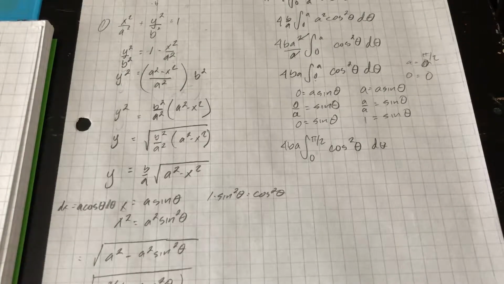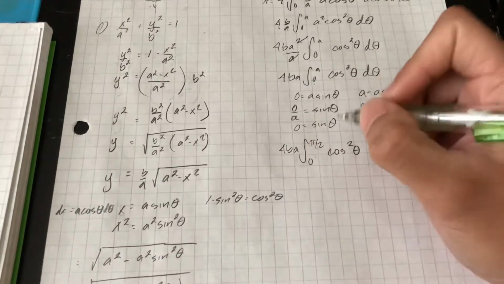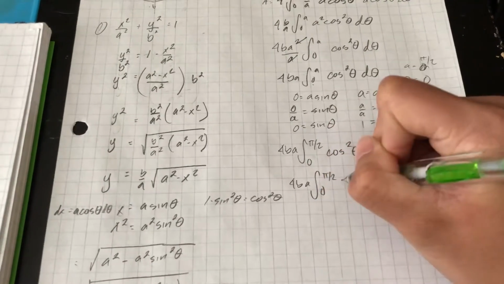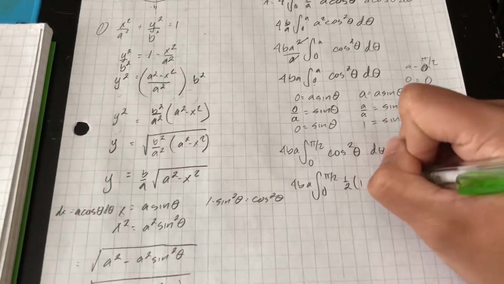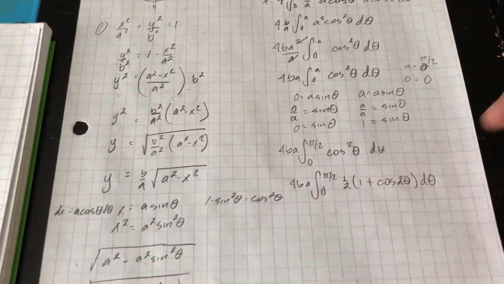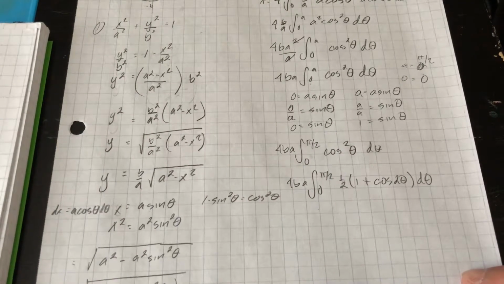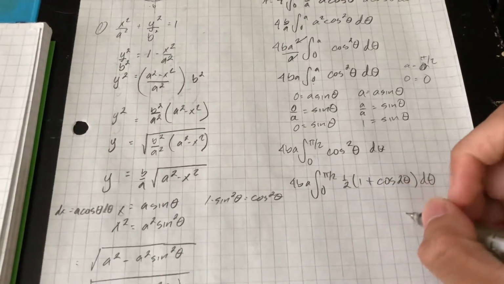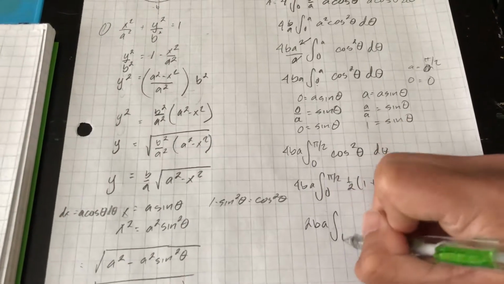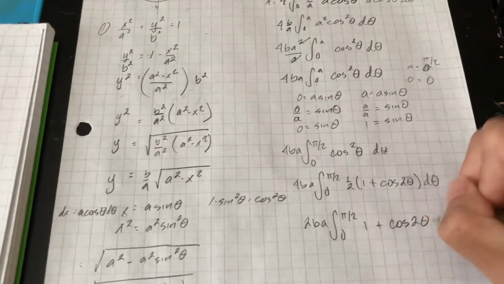And using one of the half angle identities, we could change this cosine squared theta to 1/2 times 1 plus cosine 2 theta. I can take out the 1/2 since it's a constant, and that's going to change this to 2ba from 0 to pi over 2 of 1 plus cosine 2 theta d theta.